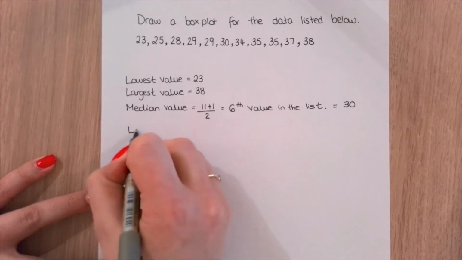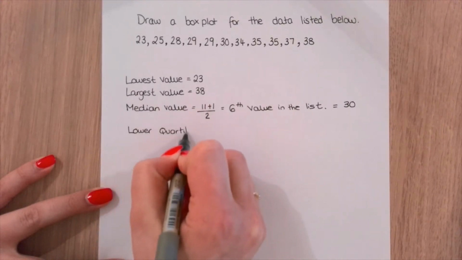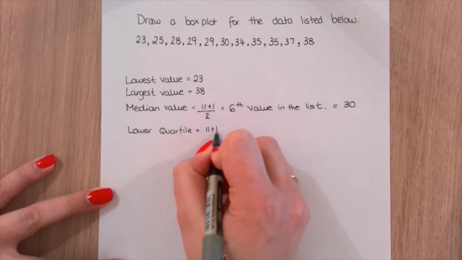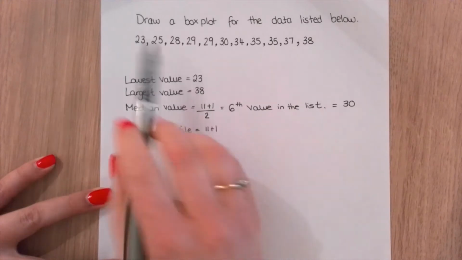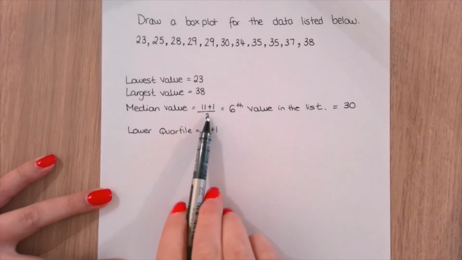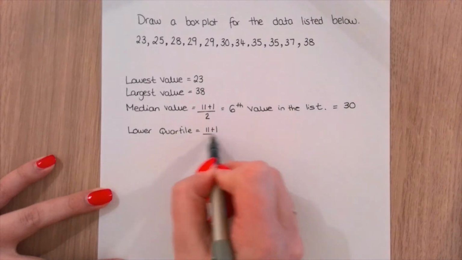To find my lower quartile, I do 11 plus 1. The reason I'm adding 1 is because I've got a discrete set of data here, and therefore I need to just add 1 and then divide by 2 for the median. For quartile, I'm going to divide by 4.